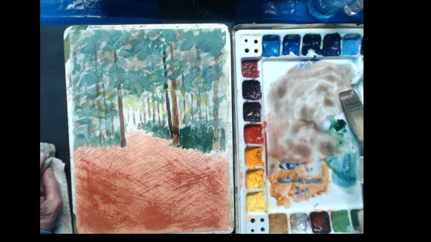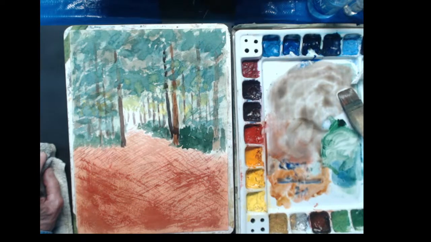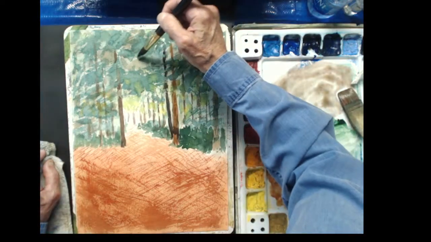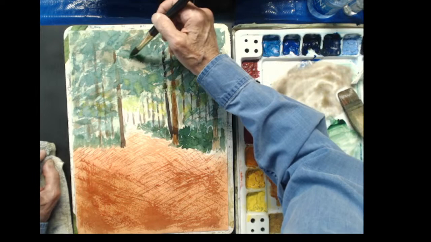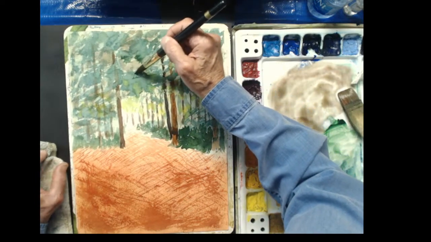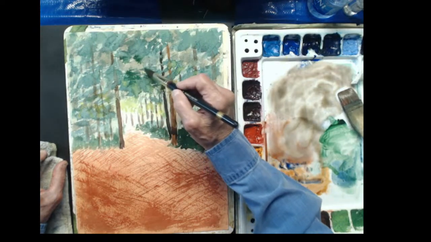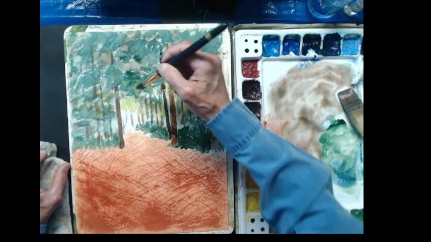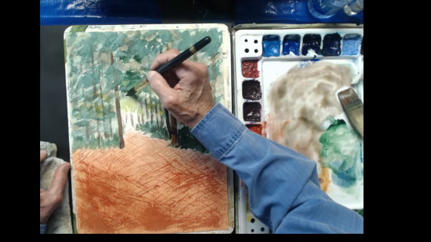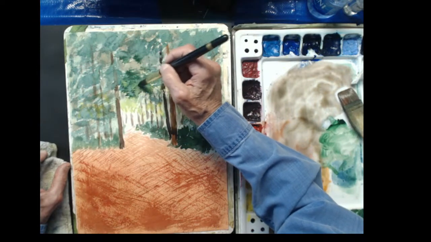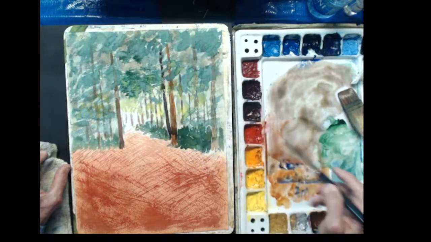Now, what I think I'll do is take the number 16 round brush. I'm going to mix up a little more green, and I'm going to go in here and put in some definition of leaves, the edges of some of these branches. I'm going to put a little bit of texture here, showing a leaf shape from these trees, just to give a little more definition.